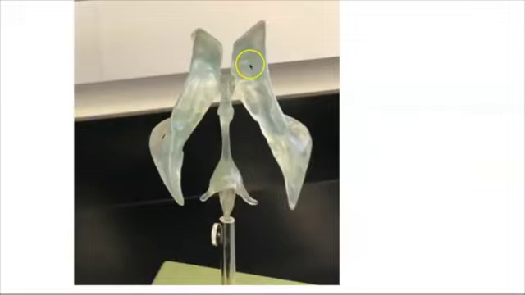This is a model of your ventricles. Here's the two lateral ventricles. This is going to be the third ventricle, cerebral aqueduct. This is going to be the fourth ventricle with the lateral apertures coming out right here. But we are looking at this part right here, the third ventricle.